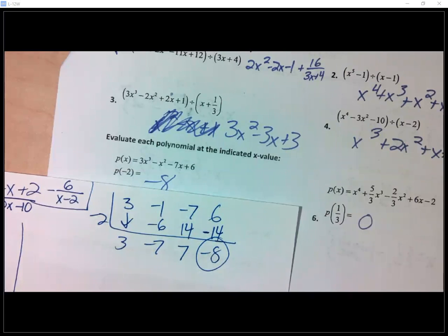Did you get 0 for 6? That one's just a lot of fraction action. Do you want me to do it or no? Yeah, okay. Let me get a new sheet.